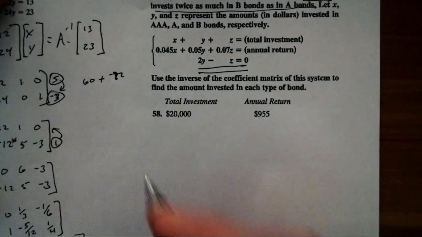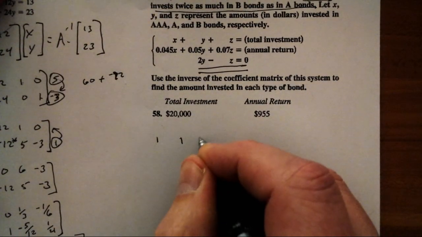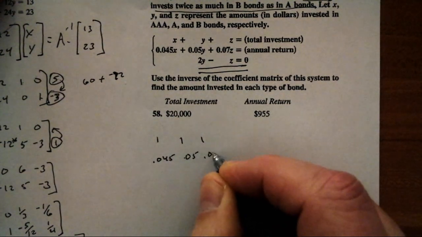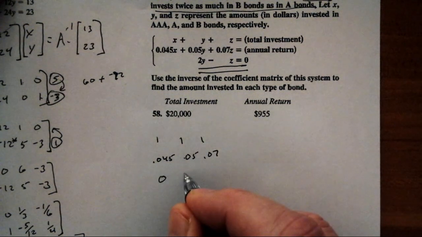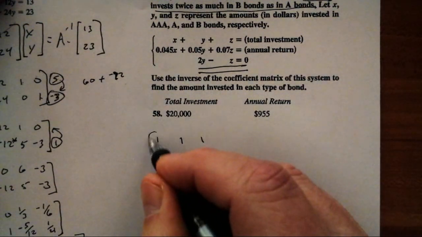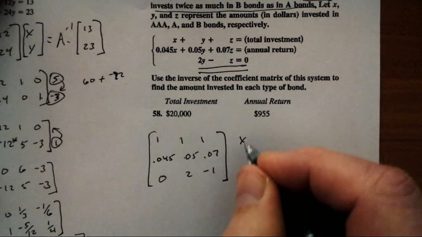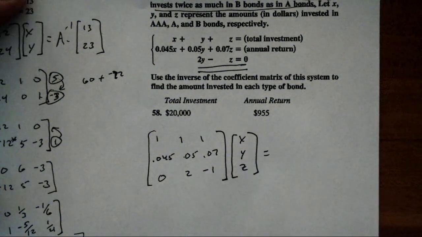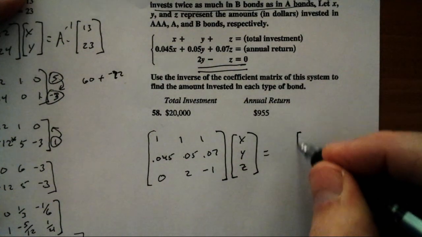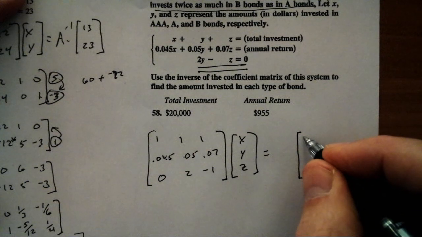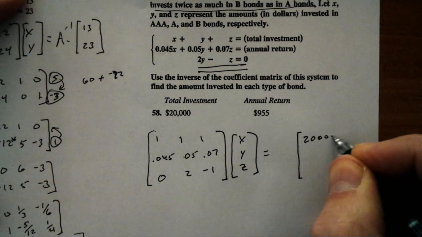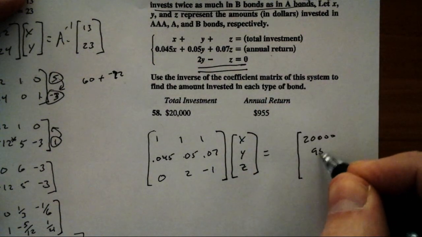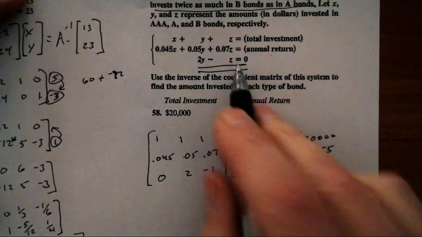Okay, let's set this up like we did the previous ones. 1, 1, 1. 0.045, 0.05, 0.07, 0, 2, negative 1 times XYZ is supposed to equal, leave a blank here, is supposed to equal our total investment, which in this case is $20,000, our annual return, which in this case is $955, and the last one is 0.